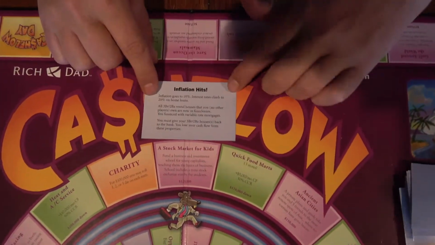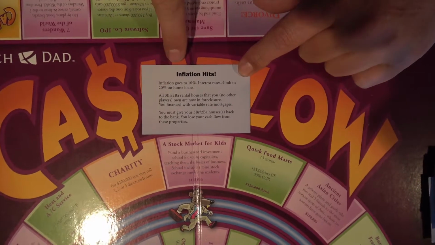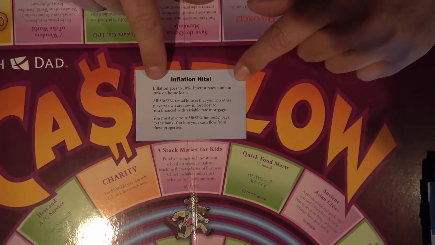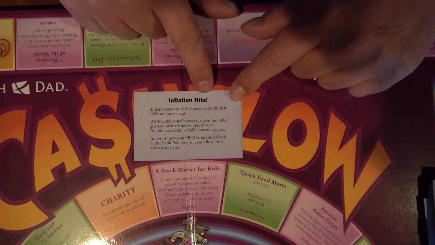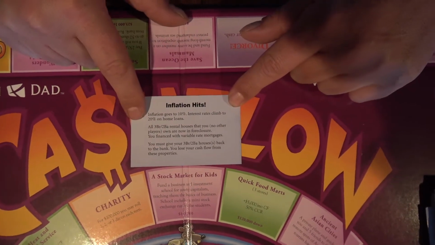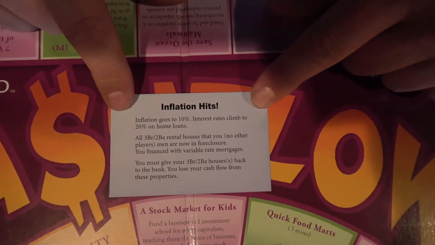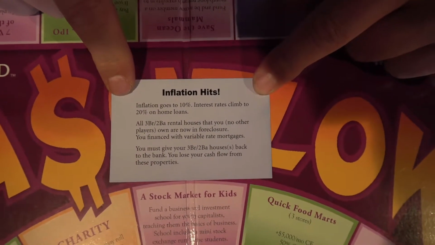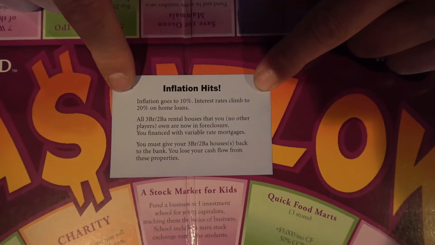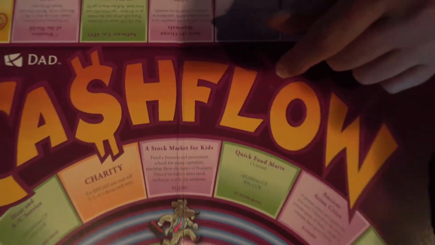Okay, so this is a good example. Not everything that happens in the market is good, right? So in this case, inflation hits. So inflation goes to 10%, interest rates climb to 20% on all home loans, and unfortunately, you financed your homes with adjustable rate mortgages. So you've just lost, you have to give all your homes back to the bank, and you're going to lose your cash flow from those rentals if there was any. So the market can go either way, just like real life.